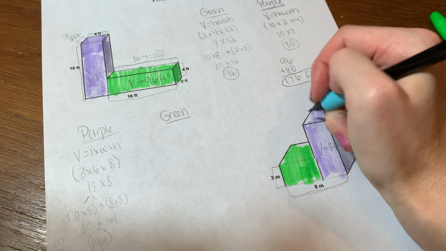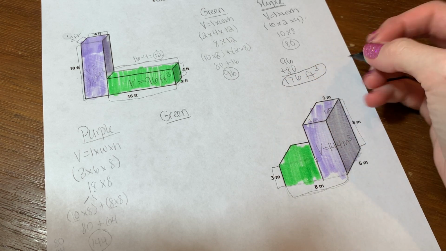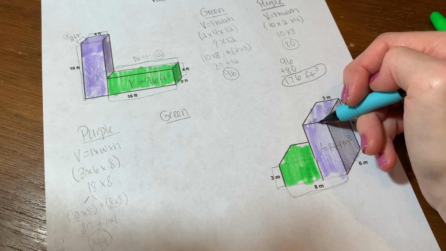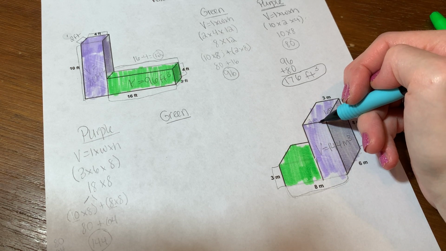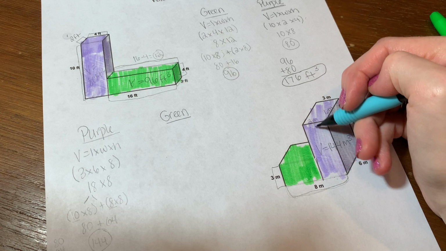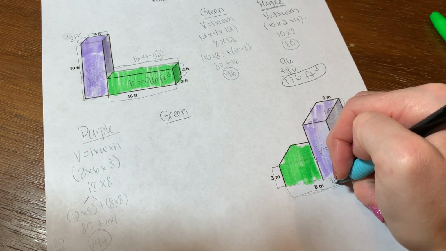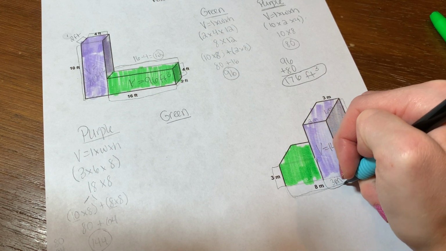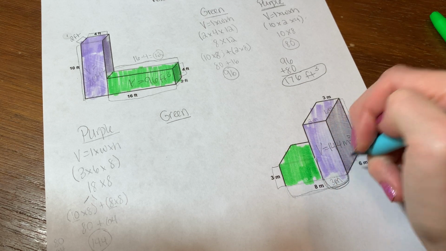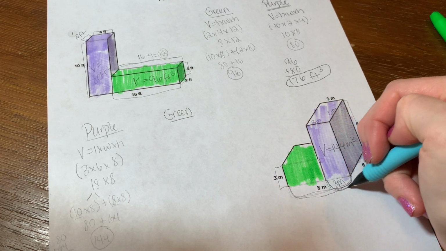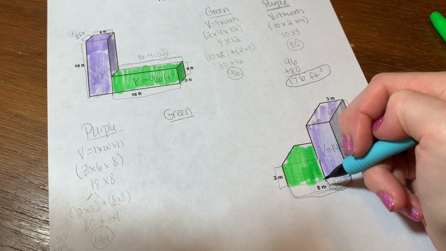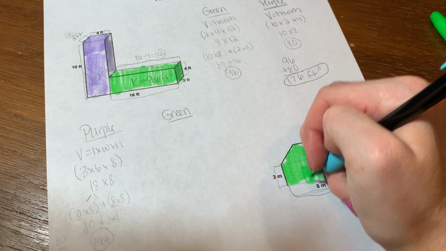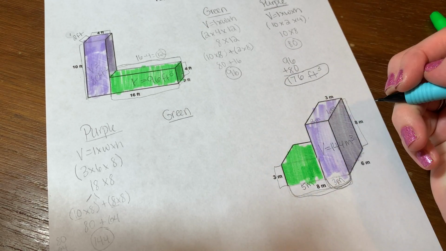Opposite sides are parallel, and parallel sides are equivalent, so this is 3 meters. Opposite sides are equal, so this must be 3 meters. This right here is 3 meters. So if this whole thing is 8 meters, then this green part must be 5 meters.